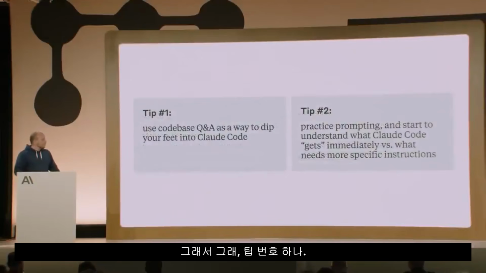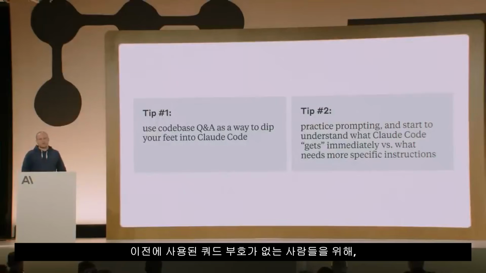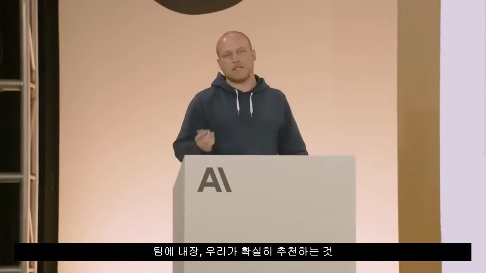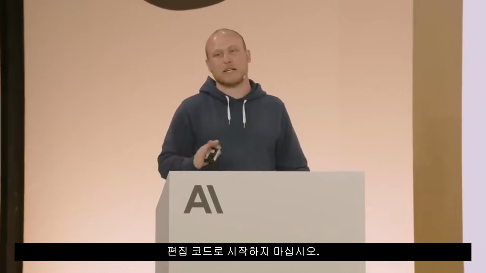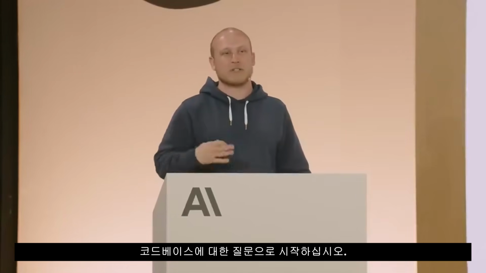So yeah, that's tip number one. For people that have not used Claude Code before, if you're just showing it to someone for the first time, onboarding your team, the thing we definitely recommend is start with code-based Q&A. Don't start by using fancy tools. Don't start by editing code. Just start by asking questions about the code base.